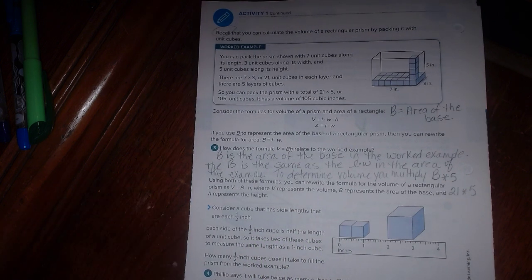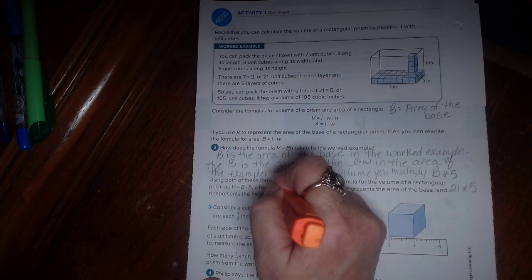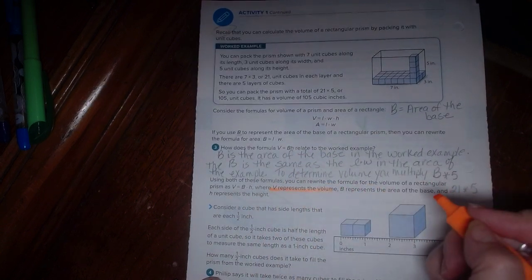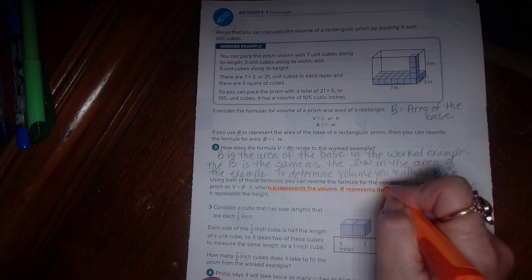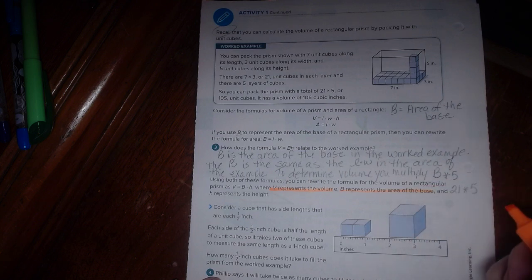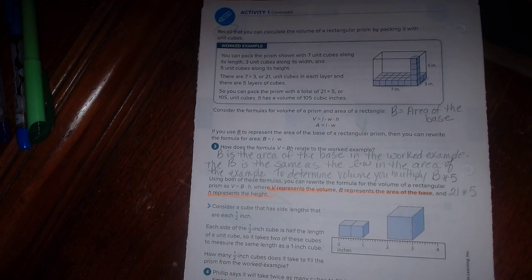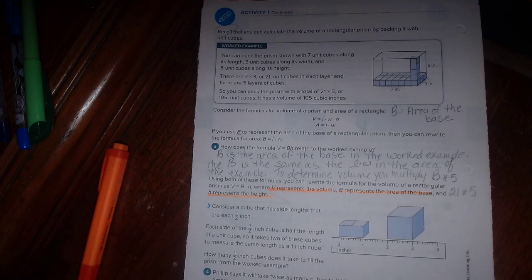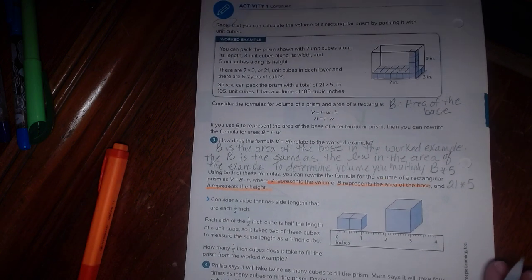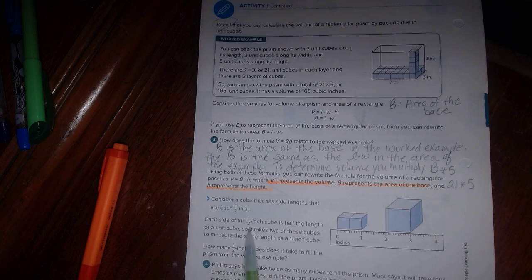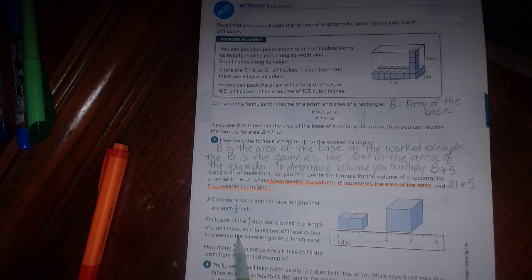So I want you to highlight this or underline it, circle it or something. V represents volume. B represents the area of the base, and H represents height. Please highlight that, underline it, box it, circle it, do something. Consider a cube that has side lengths that are each 1/2 of an inch. Each side of the half-inch cube is half the length of a unit cube.